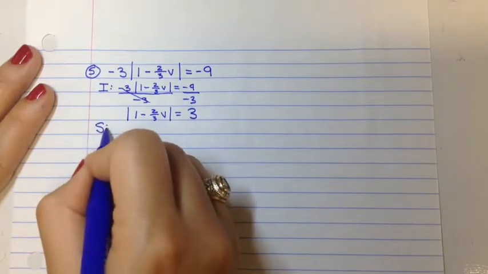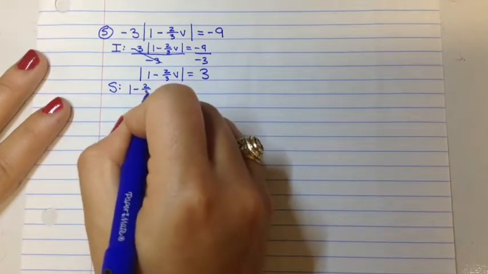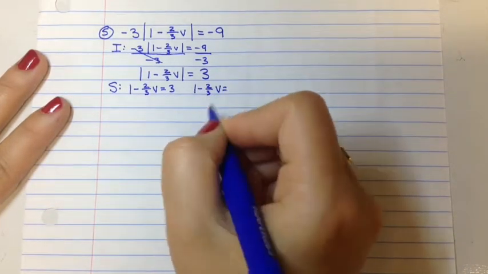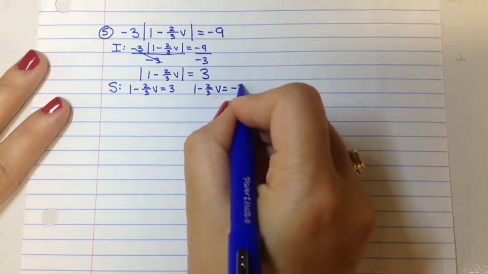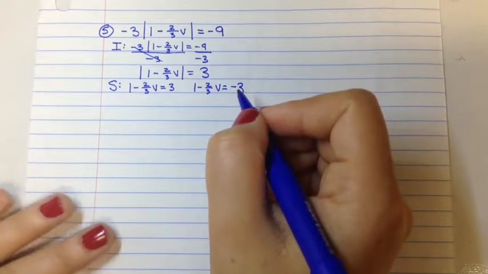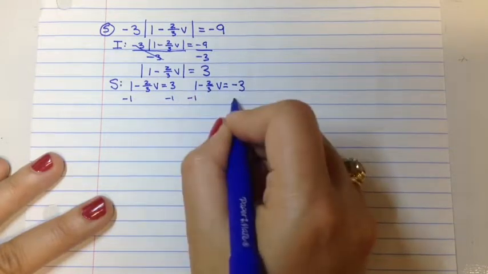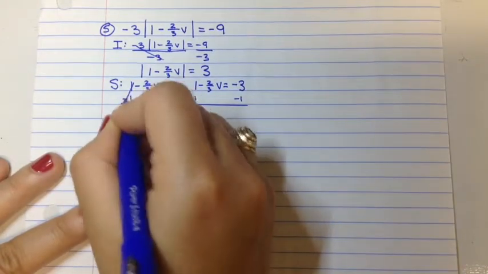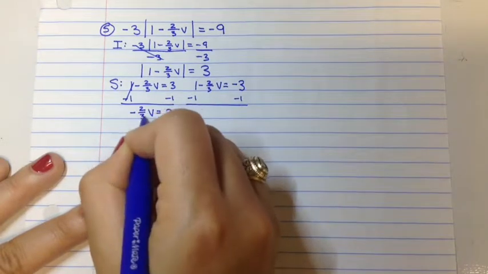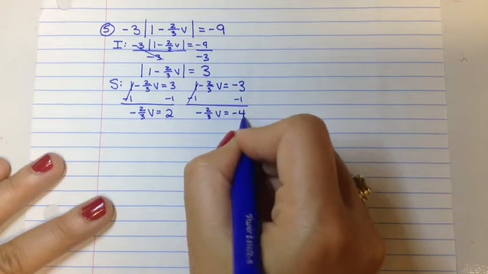It will. So now we've gotten to a point where we need to separate. 1 minus 2/3 v equal to 3, and 1 minus 2/3 v equal to what? Negative 3. I just solved each equation. I want to isolate the v, so I subtract 1 on both sides from both equations. That will cancel out. That's the inverse operation. So I have negative 2/3 v equal to 2 and negative 2/3 v equal to negative 4.